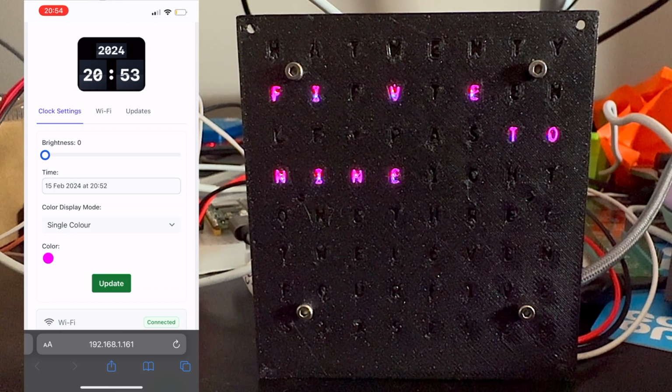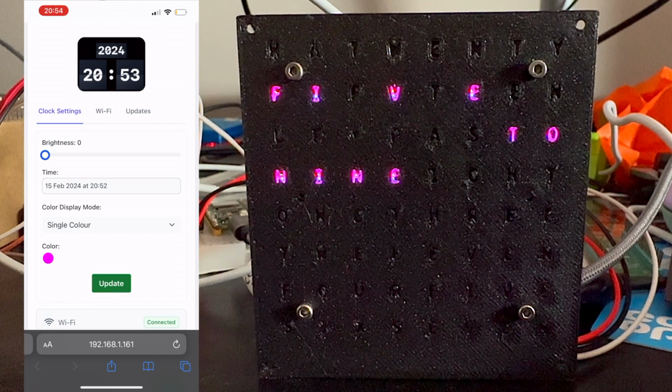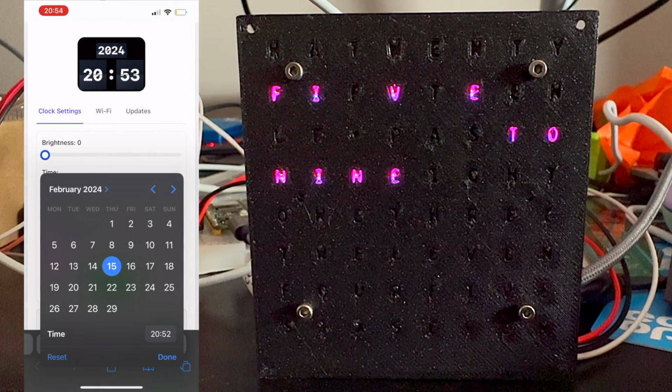My phone doesn't really do this word clock justice. It looks way better in real life. So that's drop down lists and colours. How about dates and times? Let's change the time of this word clock.